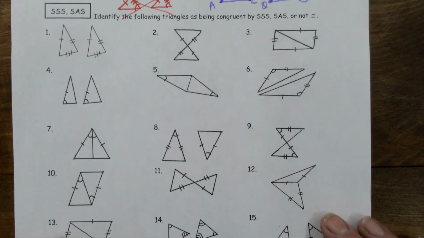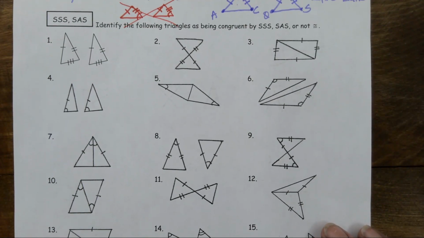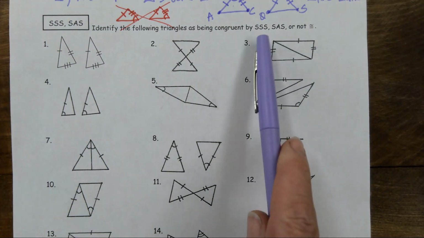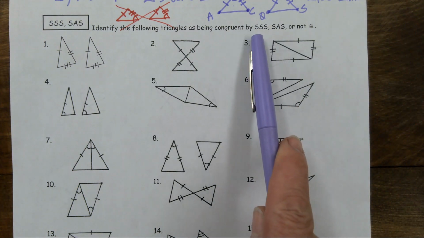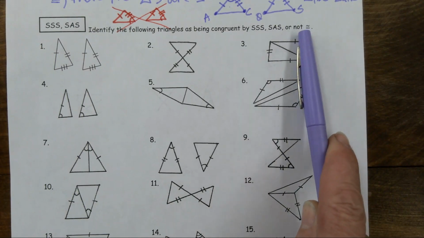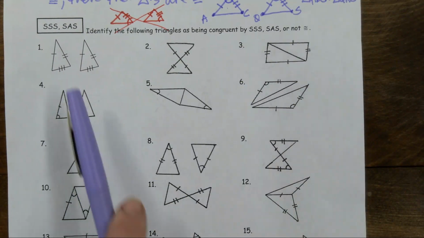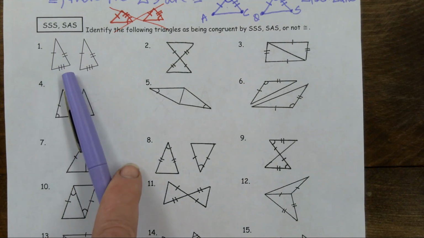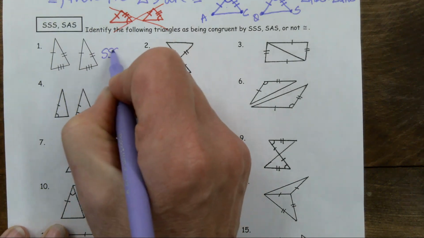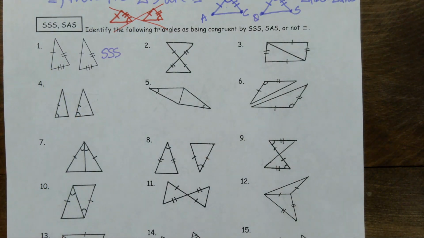So I'm going to look at all these pictures. I have a lot of them. I want to identify if they're congruent or not. And if it is, I will write SSS if that's the reason, SAS if that's the reason, or not congruent if that's the reason. So let's look at the first one. Does that fit either of the two postulates we talked about? Yes. Which one? Definitely side, side, side. Some are going to be more obvious than others. So just take a look carefully at it.